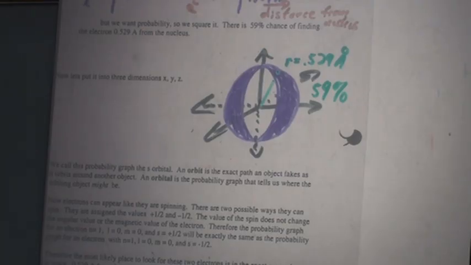Yep. Is there a sign thing for probability? Like a symbol? For probability, psi squared is probability.